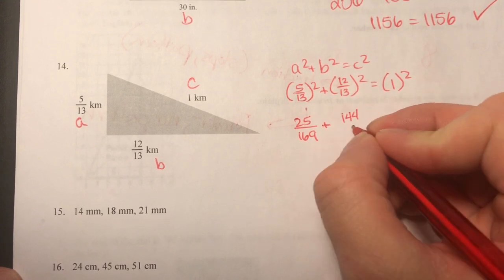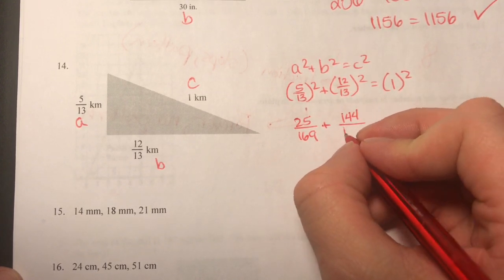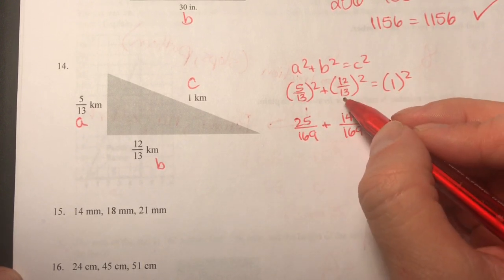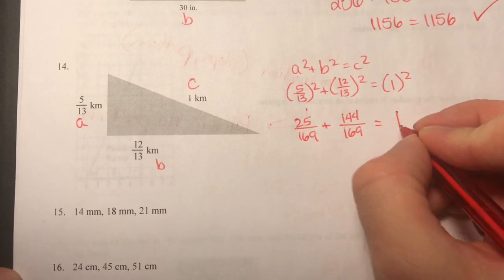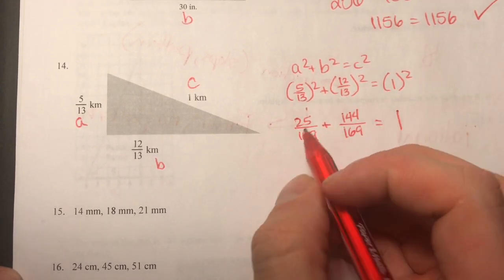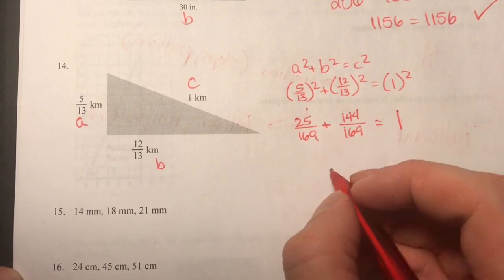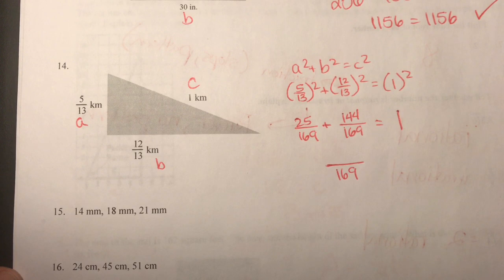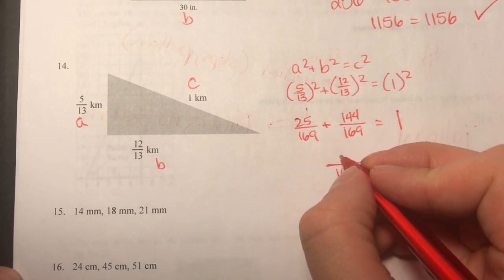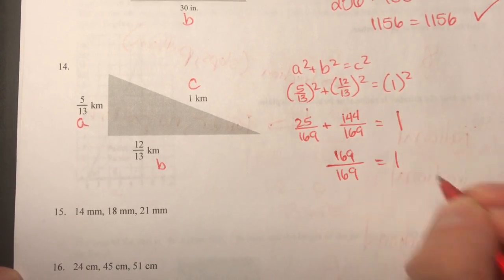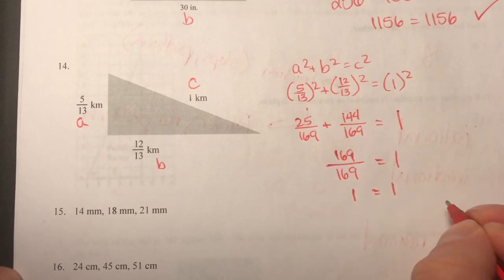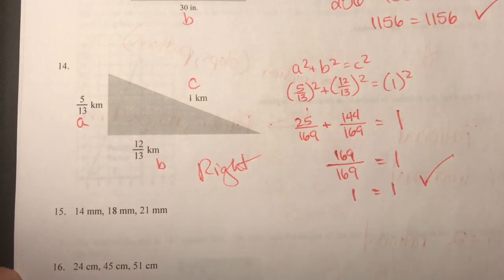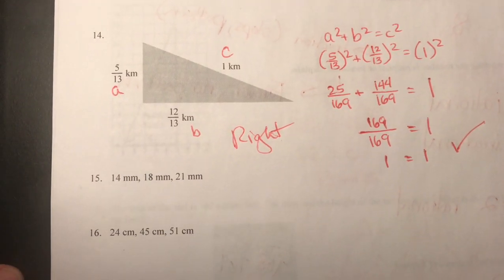144 over 169. Same reasoning. 12 squared is 144, 13 squared is 169. 1 squared is 1. If I add these up, you add the tops and keep the bottom the same as long as you have a common denominator, which I do. 25 plus 144 is 169. 169 divided by itself is 1. Does 1 equal 1? Yeah, I think so. I did it! That's what my son would say.